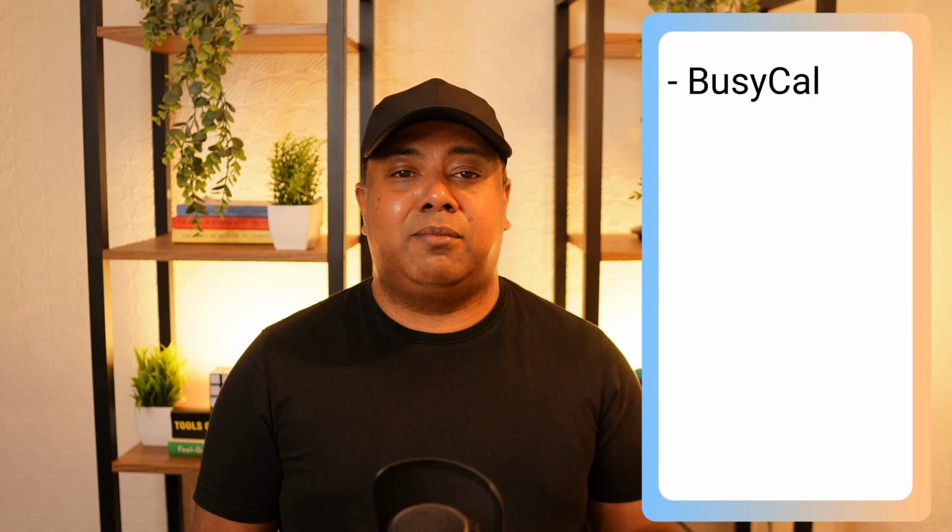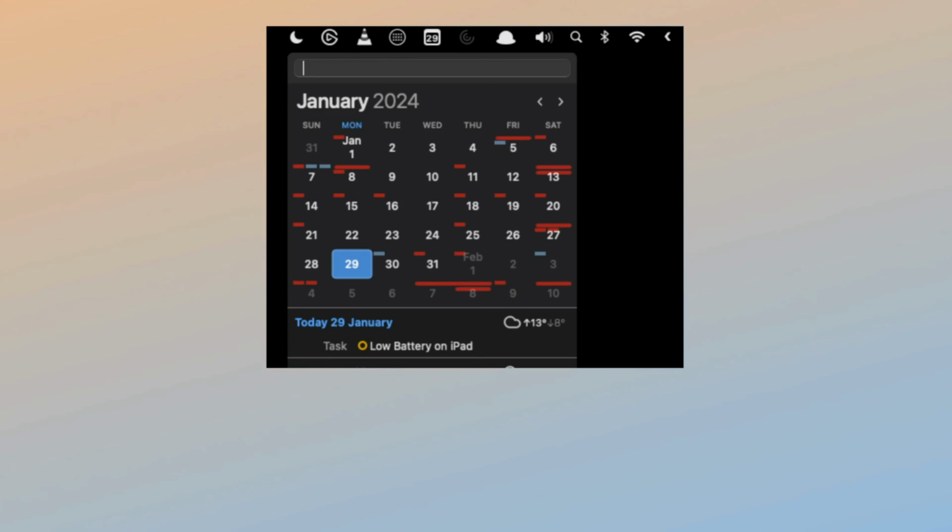Suppose you're someone who finds the Reminders app lacking in certain areas. Let's dive into the applications I use most frequently to improve the capabilities of the Reminders app. BusyCal is an excellent tool for viewing my Reminders tasks alongside my Google Calendar schedule, all from the convenience of the menu bar. This integration has been a game changer for my daily planning, allowing me to see my entire day's agenda at a glance.